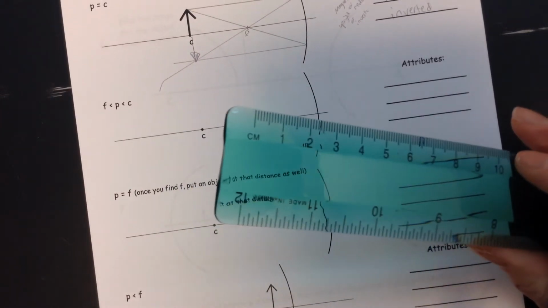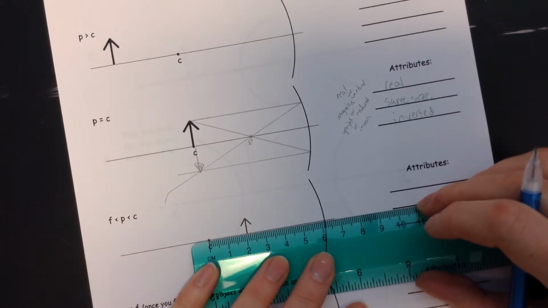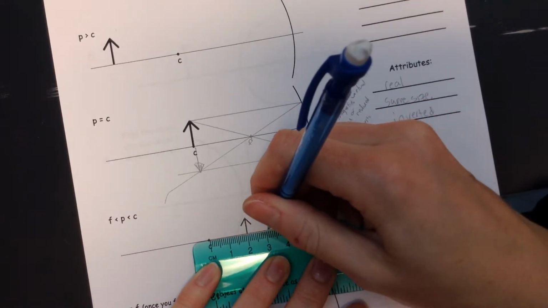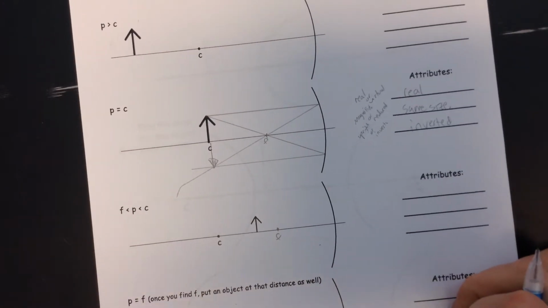I'm not sure which one we want to do. Let's do this one first. These all have the same focal point, so that was like 3.75-ish, so right in there. So there's my focal point. I'll put one on here.